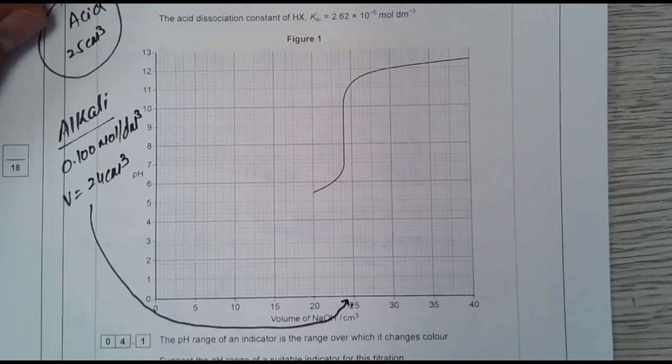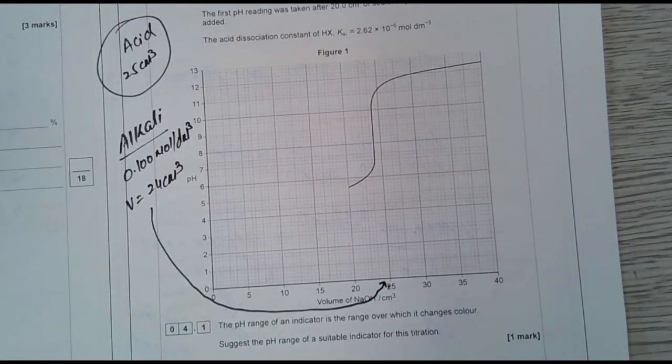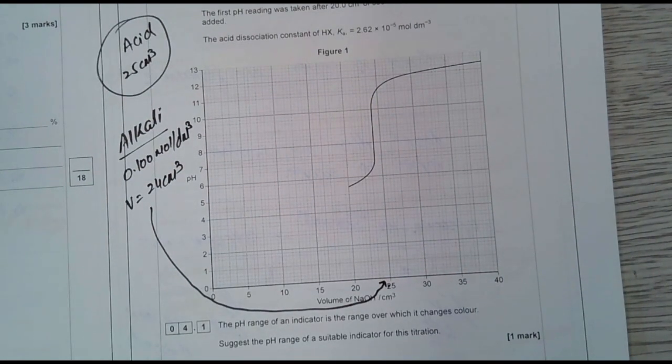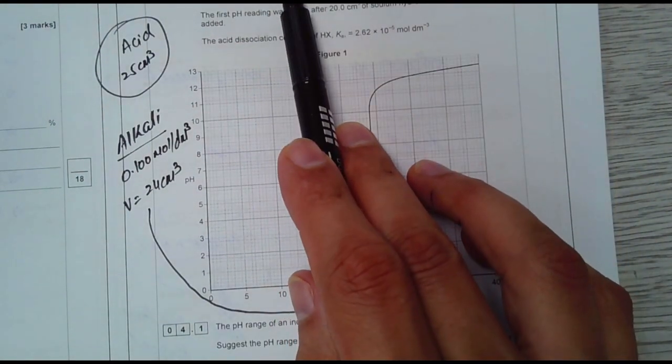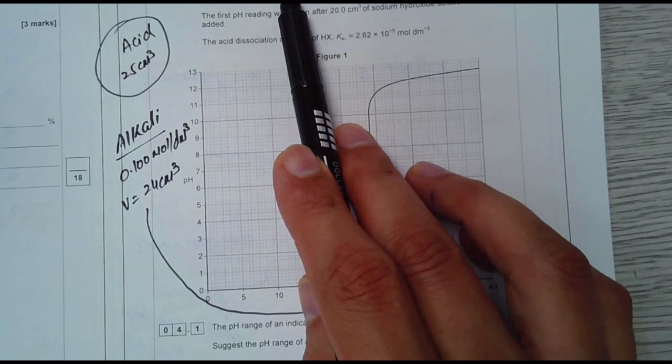Are we happy with this bit so far? So I know the data for my alkali. I can use this data to work out the moles of alkali used, and so on. So let's see what the question says. The question says it's a weak acid HX, and it is monoprotic. That means it can only release one hydrogen ion.